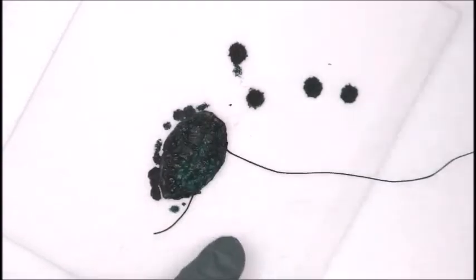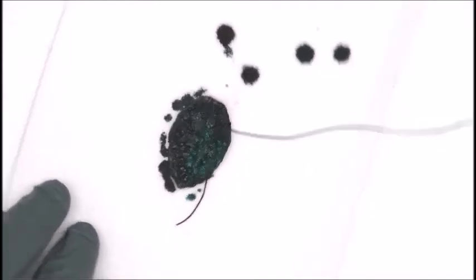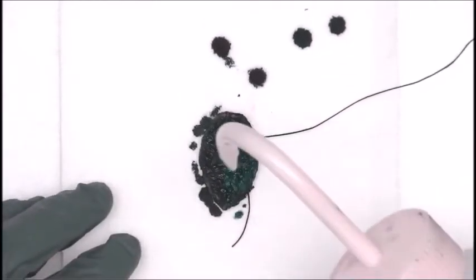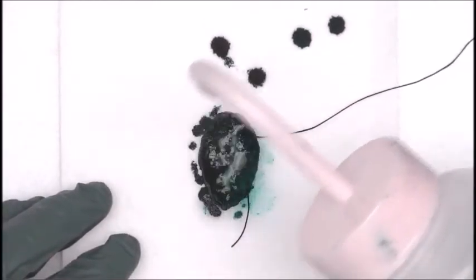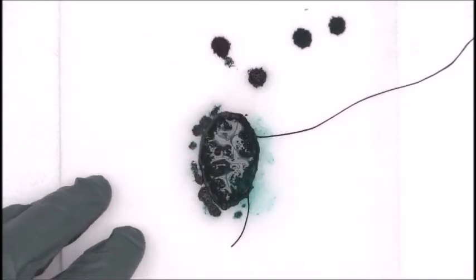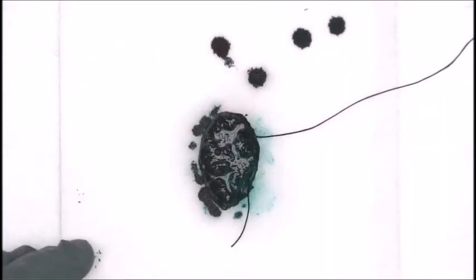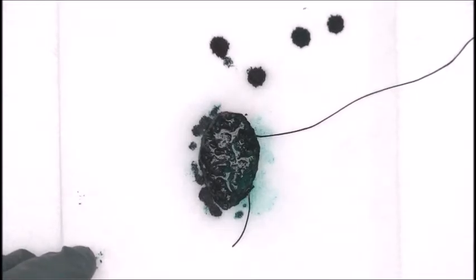Just like that, okay? And then what we're going to do is throw a little bit of vinegar on it. Let that vinegar make the ink stick. I'm going to dry this off and come back to it.